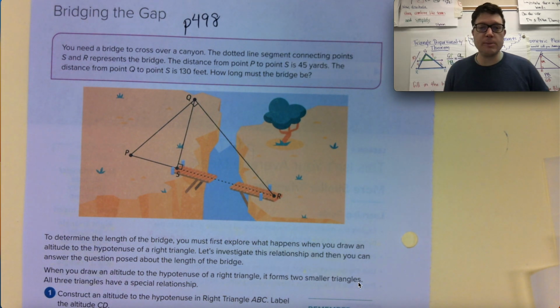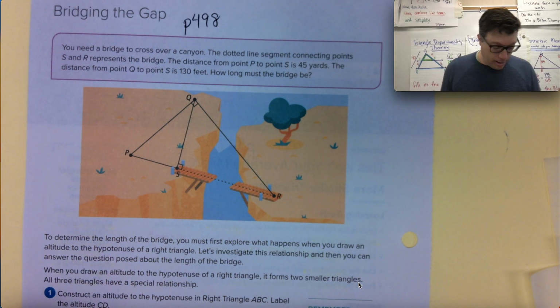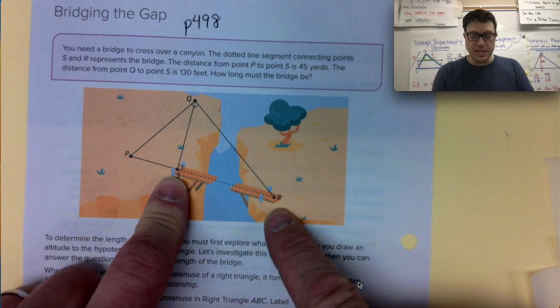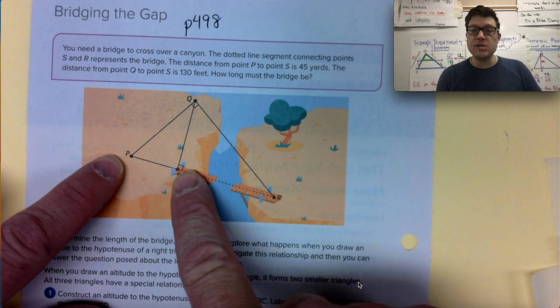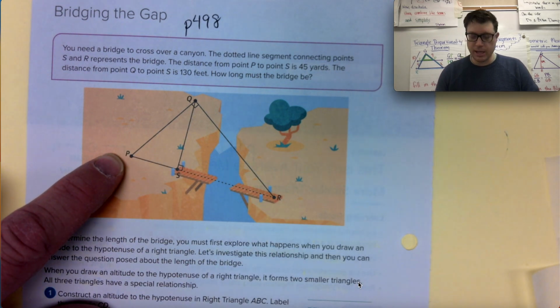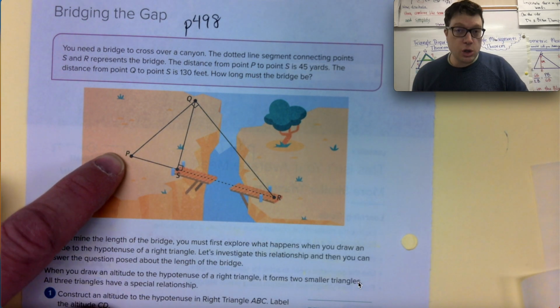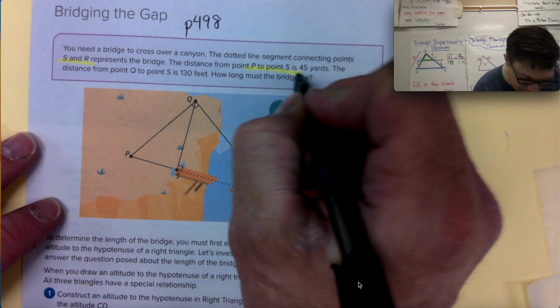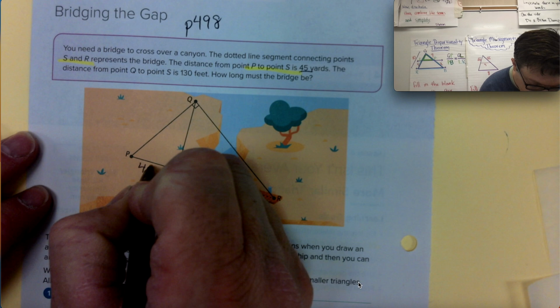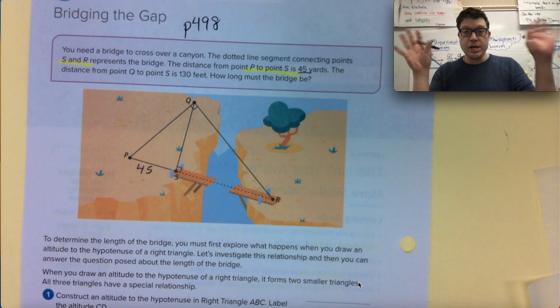You need a bridge to cross over a canyon. The dotted line segment connects points S and R that represent the bridge. The distance between point P to point S is 45 yards. You can measure that. Because that's a number, here's something you should be doing with any of these types of problems: underlining or highlighting mathematical words, geometric representations, and specifically numbers. But then you have to go put those numbers on the diagram.